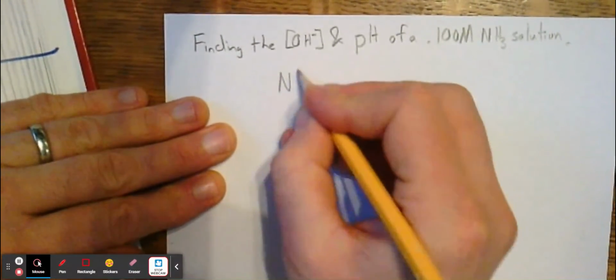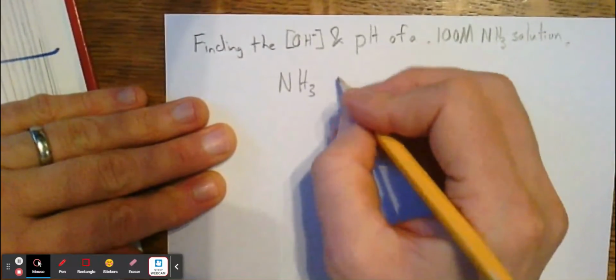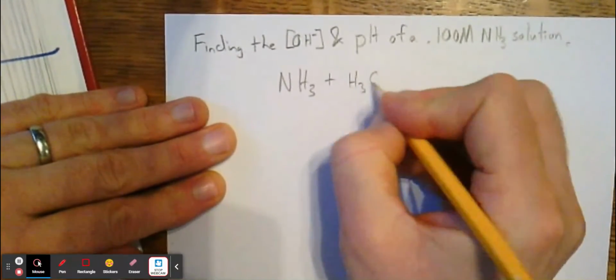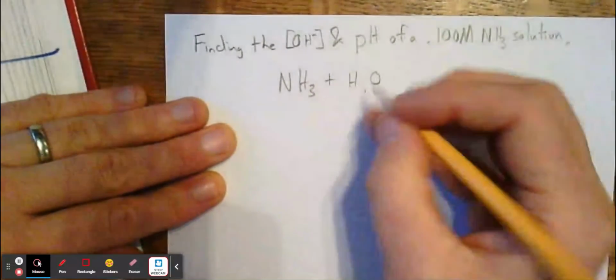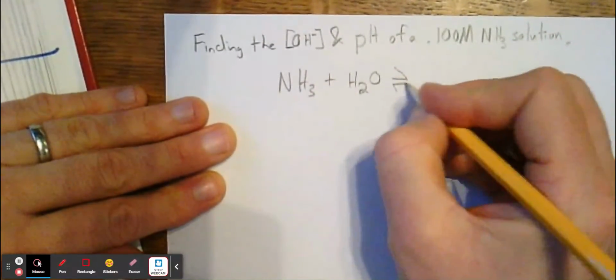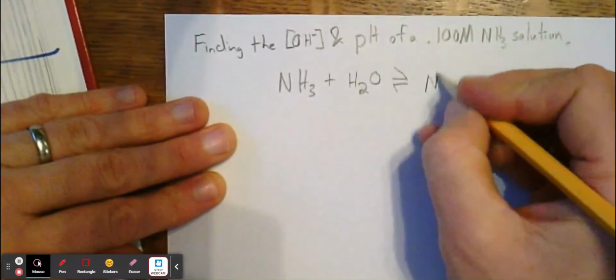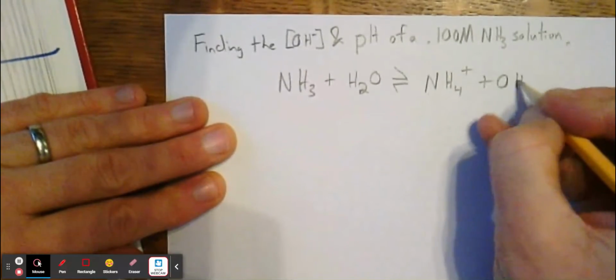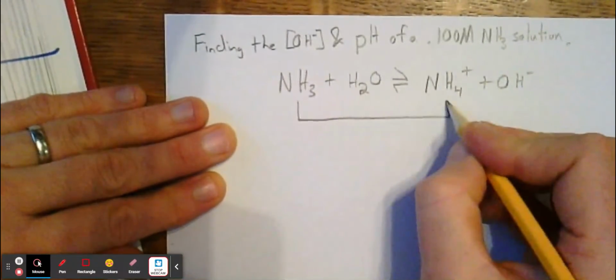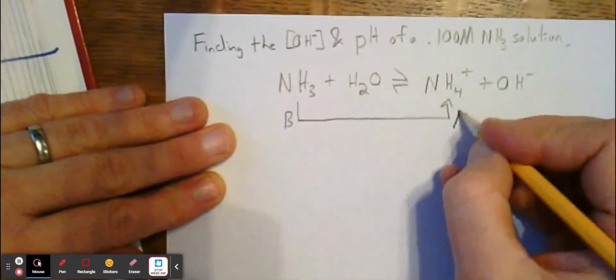So ammonia plus water. When it acts as a base, bases take protons, so it becomes NH4 plus OH negative. So base, acid.